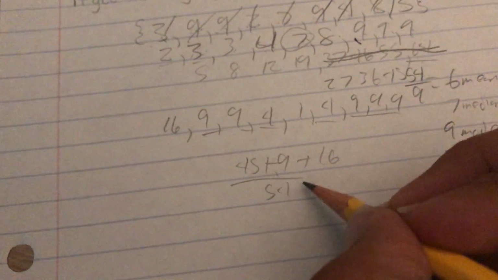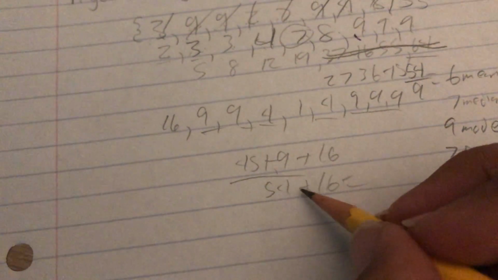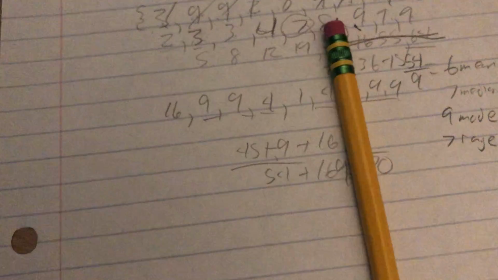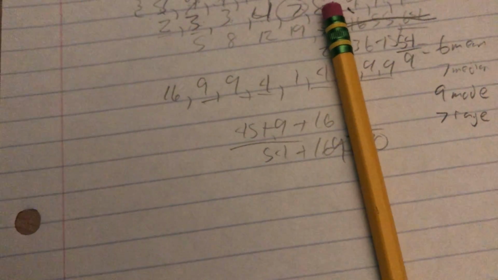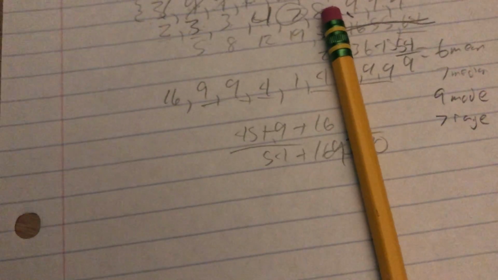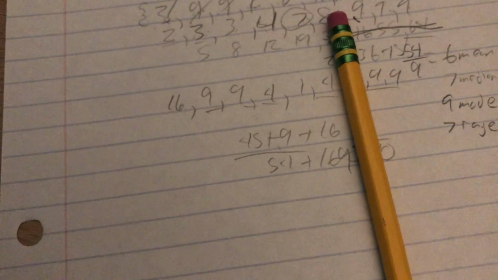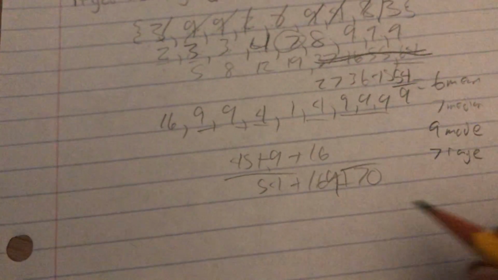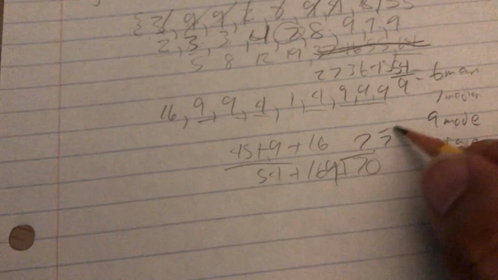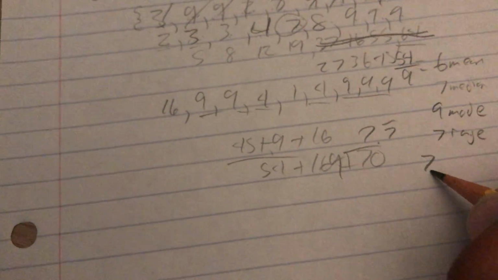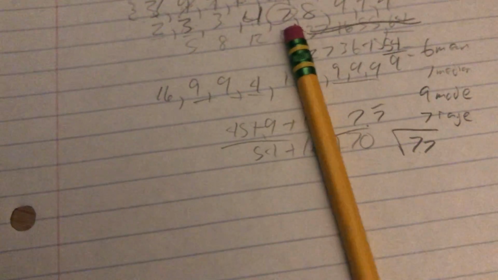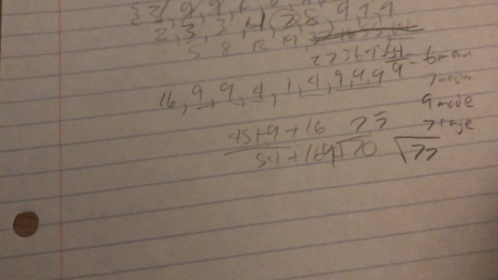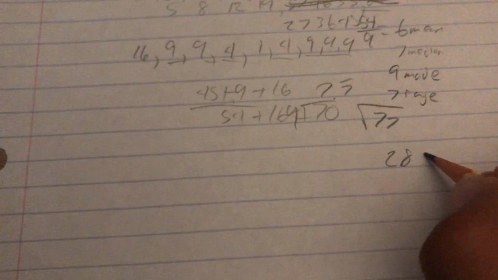So that's going to make 54 plus 16, and it's going to give me 70. And 70 divided by 9 is going to give us our variance. It will give us 7 repeated forever. So 7.7 is our variance. I'm going to square root it for our standard deviation. It's going to be 2.78, which we'll write 2.8. So 2.8 is our standard deviation.